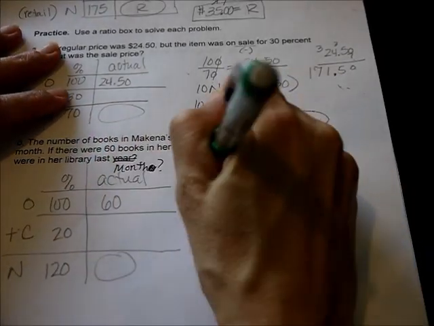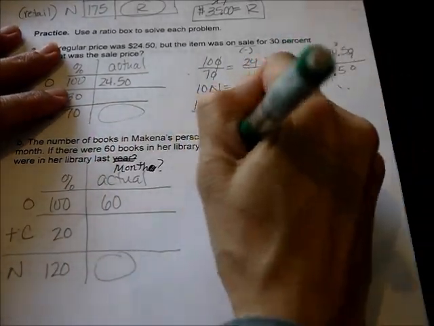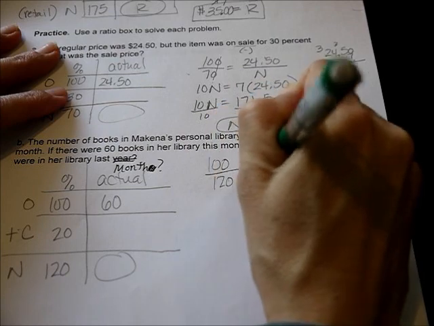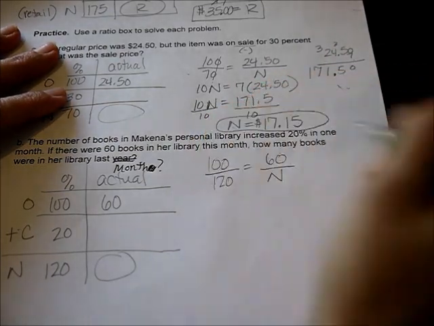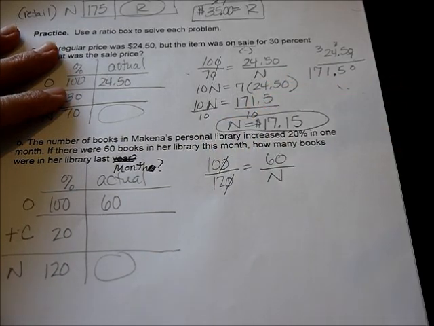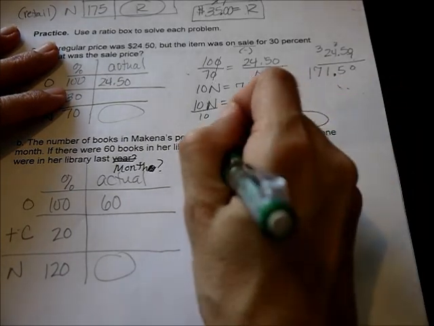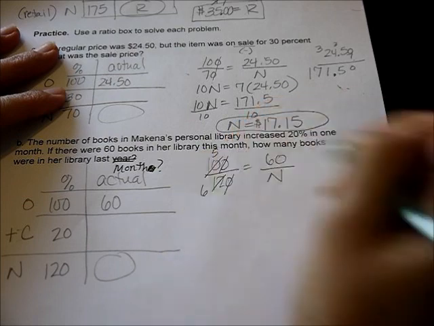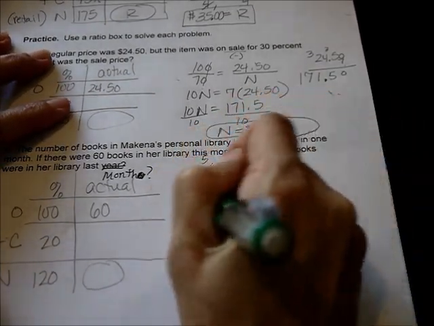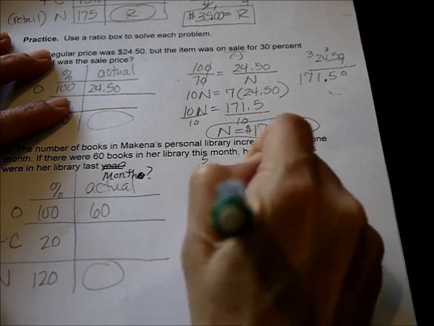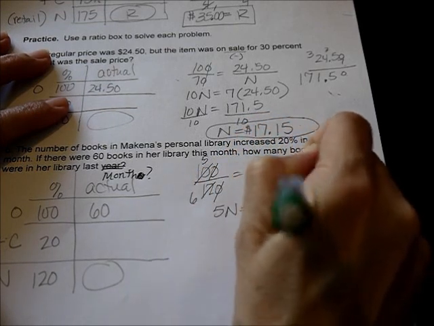So let's go 100 over 120 equals 60 over N for new. So I'm going to go ahead and cancel out. I'm actually going to do 5, 6. I reduce that fraction even more, 5, 6. So now we're going to say 5N equals 6 times 60.